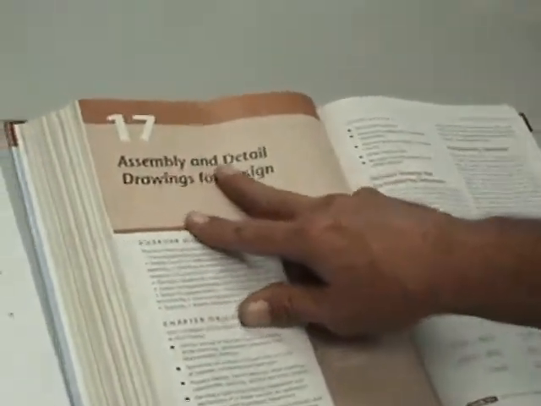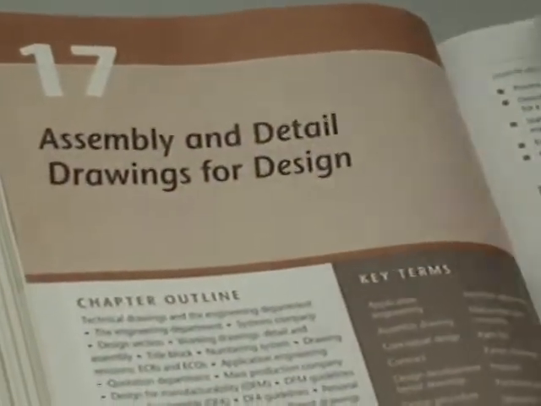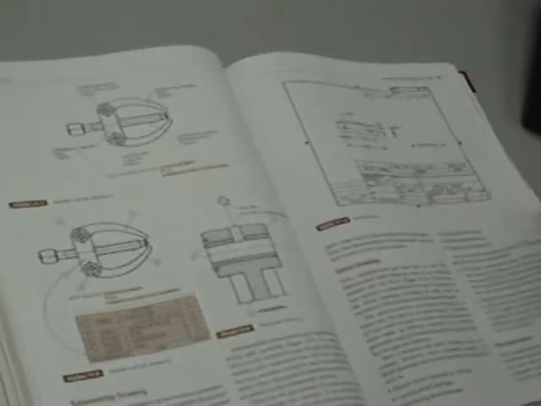And the last chapter is assembly and detailed drawings for design. We're going to understand how to put parts together in a drawing, add the bill of material, and add the necessary tolerances, and the master parts list, as I said, the bill of material. And chapter 17 will be your last chapter, and then we'll work ourselves to the final.